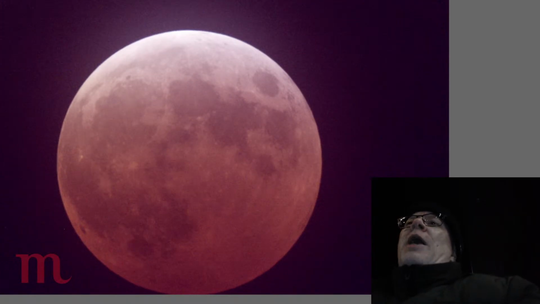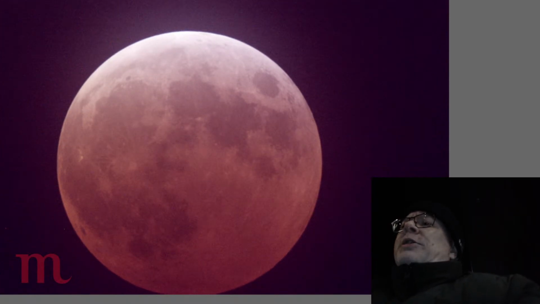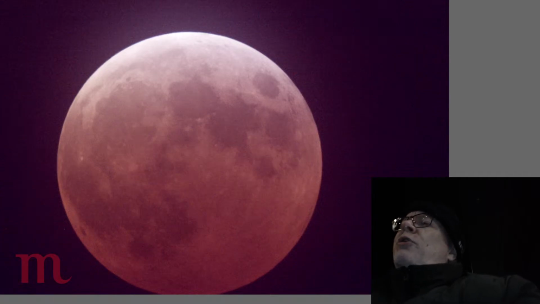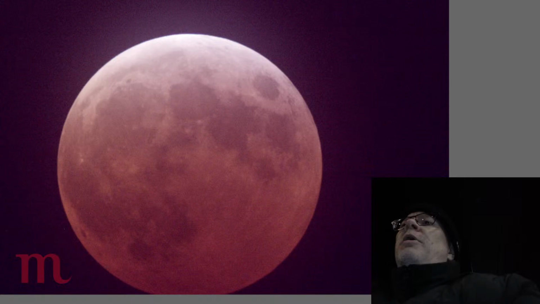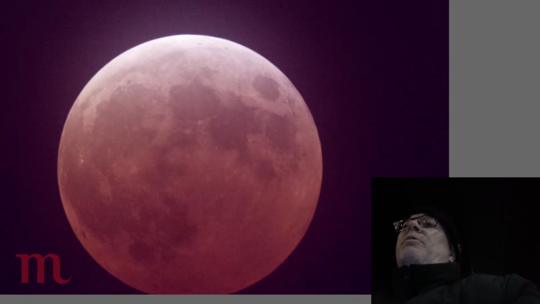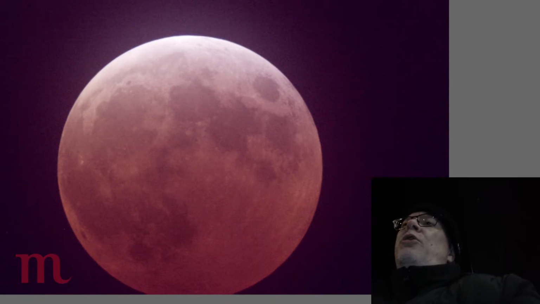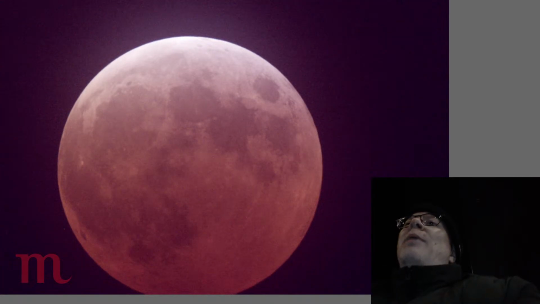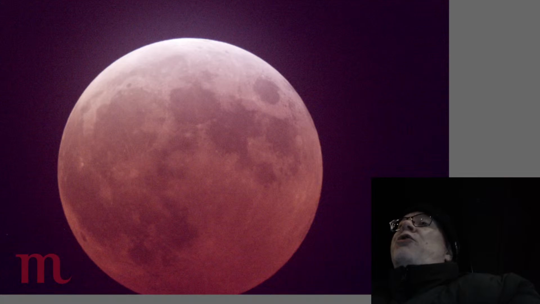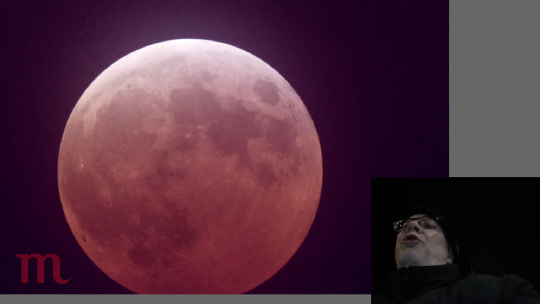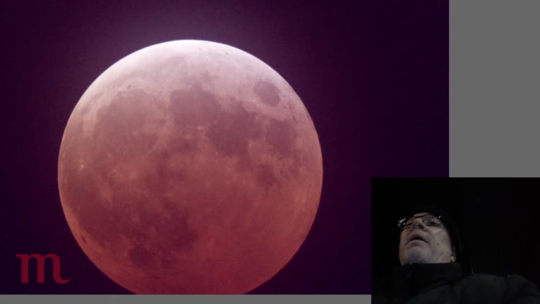There are these eclipses happening fairly regularly, but we usually get to see one every 2 or 3 years on average. Sometimes you go 4 or 5, but sometimes you get two in a year. It's just the way the timing works out, if it happens to be visible from your location or not. But this is the first one that we've seen for 3 years here in North America.